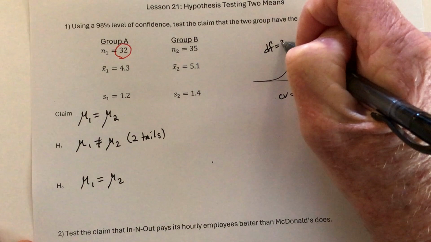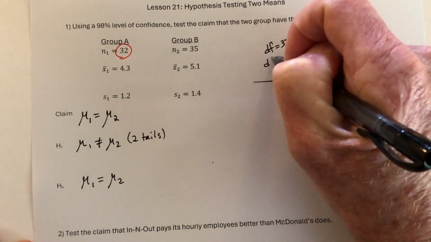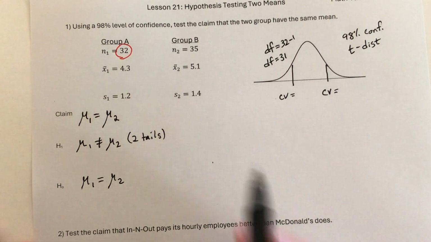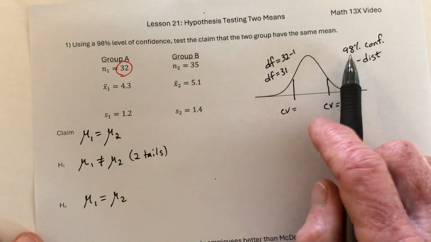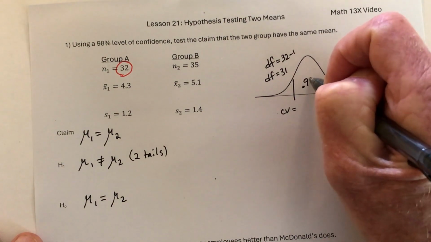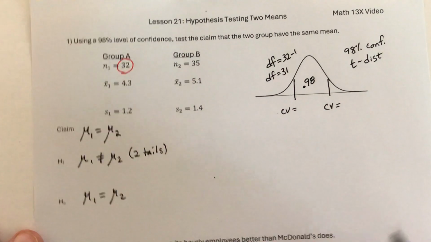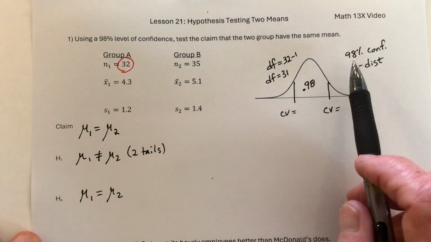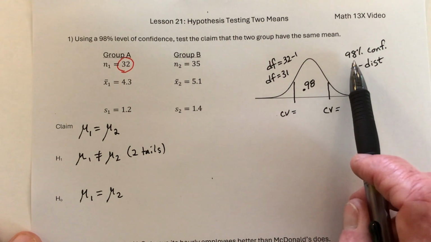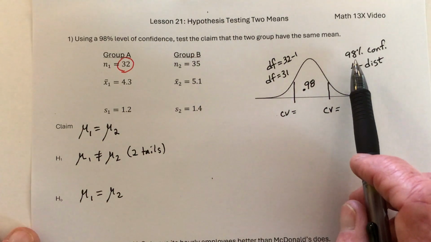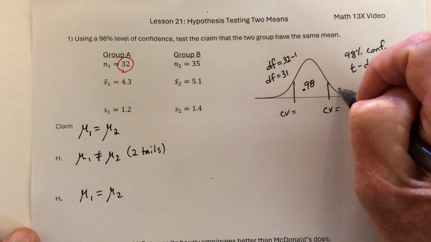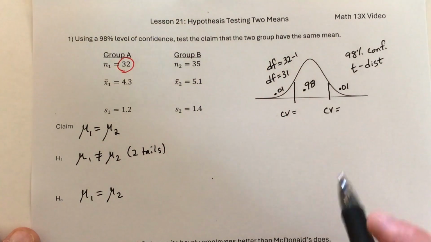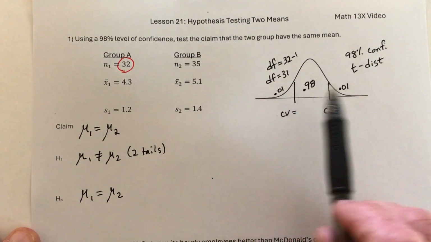So here the degrees of freedom will be 32 minus 1. So degrees of freedom is going to be 31. Now this one said to use 98% level of confidence, so that means that this is 98%. And usually I would go through and write the alpha equals 1 minus 0.98. You could also just say, well, if you take 100% and subtract 98%, that leaves 2%. And that means that this side has to be half of that, so 1%. And this has to be 1%. That way you get 98, 99, 100%.